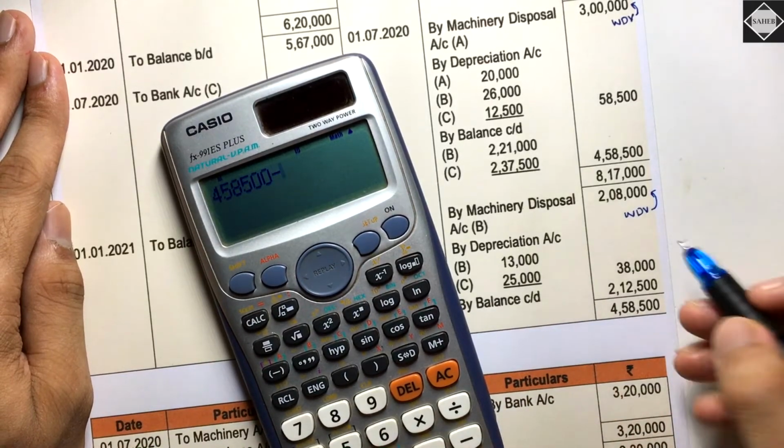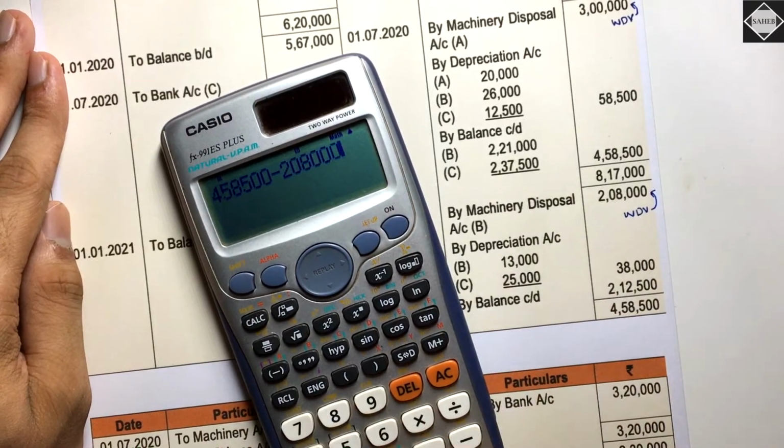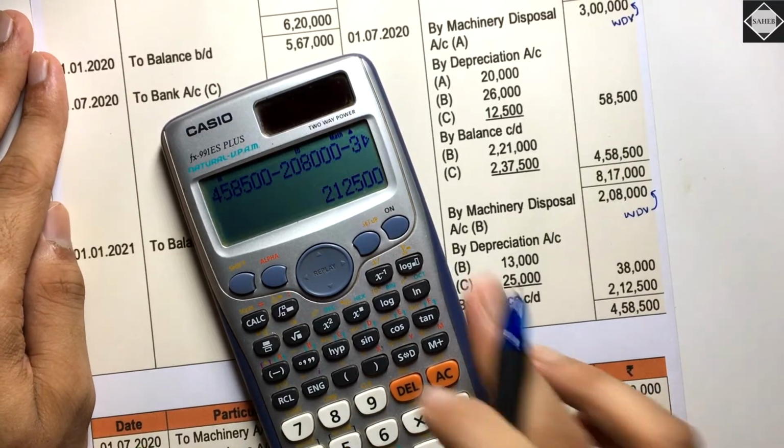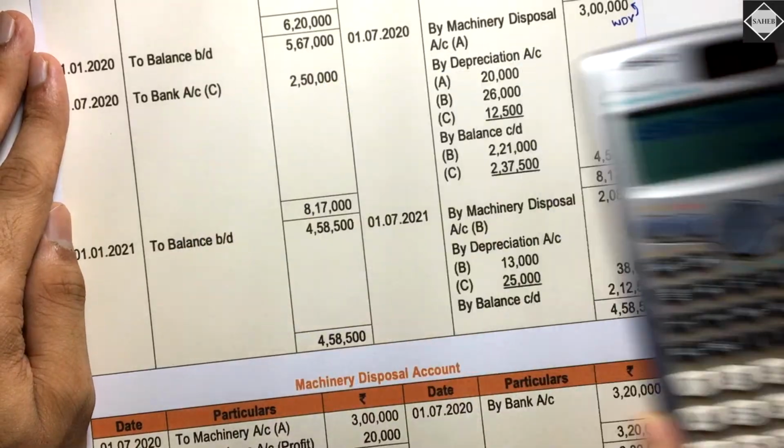4,58,500 minus 2,08,000, the disposal, minus 38, the depreciation, that's equal to 2,12,500. Now this is the closing balance.